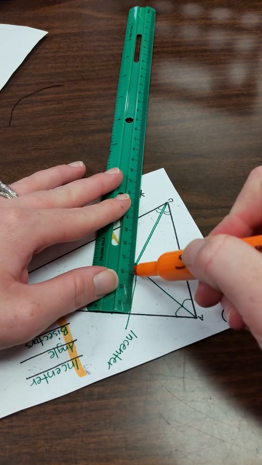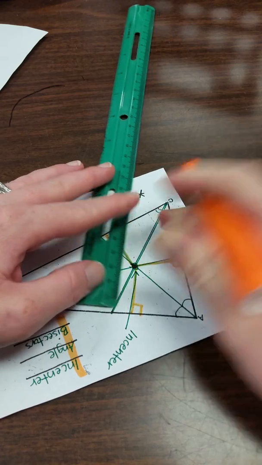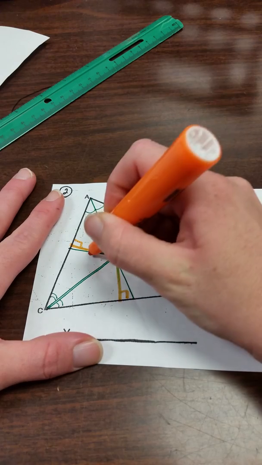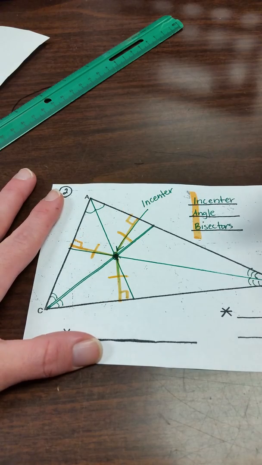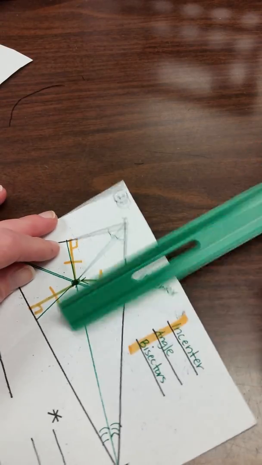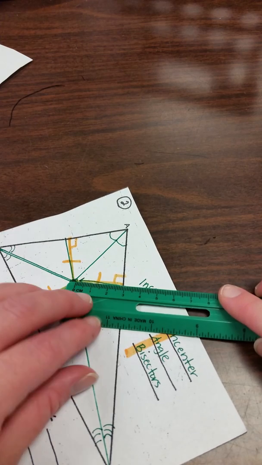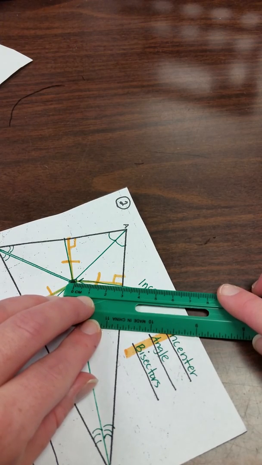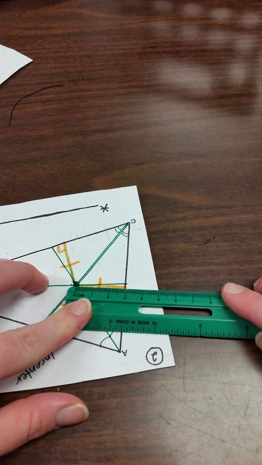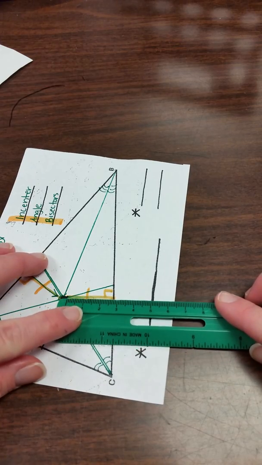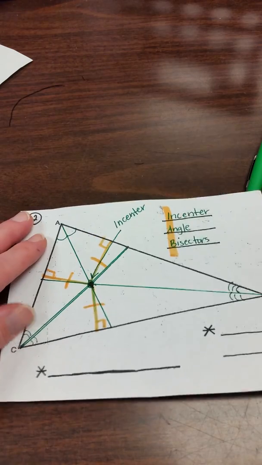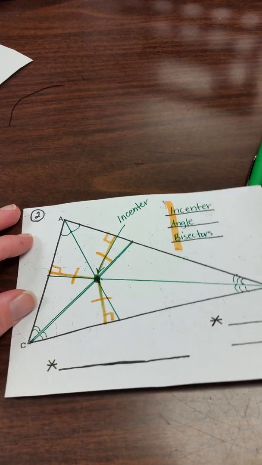Line it up and draw that segment. So these three orange segments that I just drew, they are all the same. So we're going to put a tick mark on each one to show the lengths are the same. And if you wanted to check that out, you could take your ruler. And again, this might be off a little bit if your incenter is not exact. But if I measure that one, it's almost 3 centimeters. This one is the same. And that one's the same. So all three are just about 3 centimeters. They're all the same length. So that's the property that I want you to know.